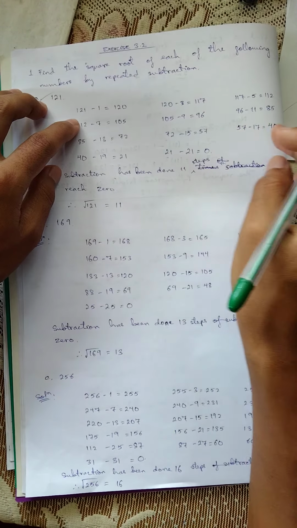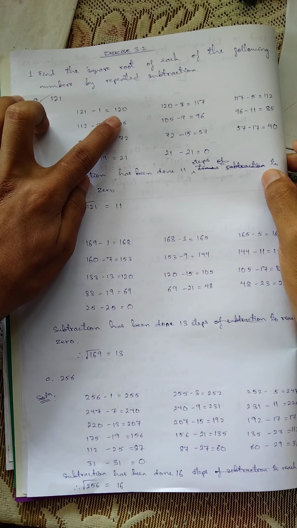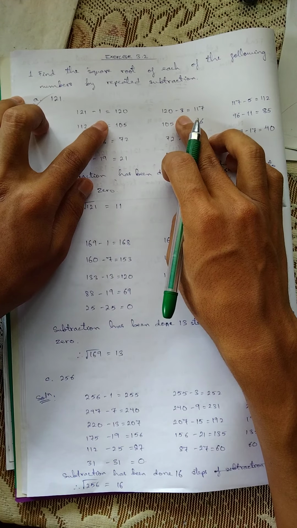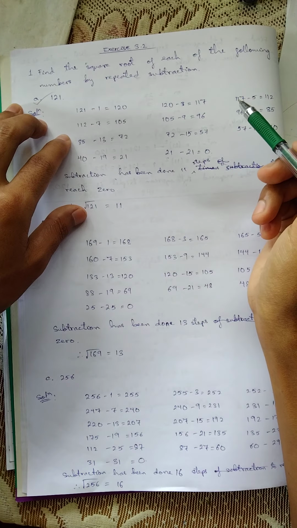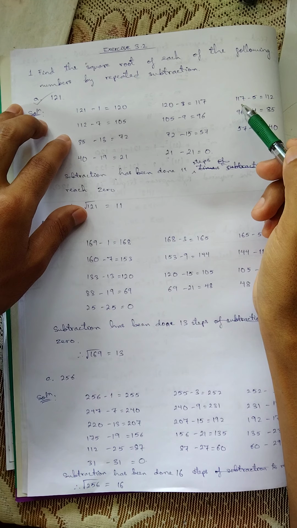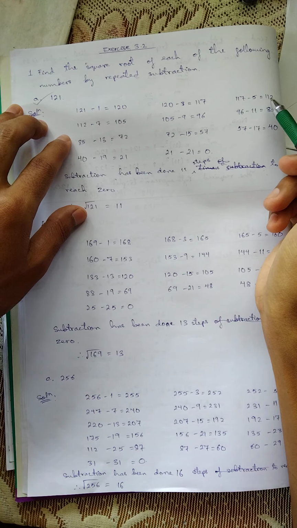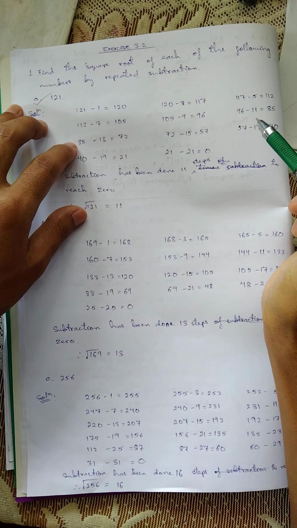So okay, let us start. 121 minus 1 is equal to 120. Now this 120 must be minus another odd number, 3. So we get 117. This 117 again you minus with 5, and then you get 112. Then you keep on doing like this till you get 0.